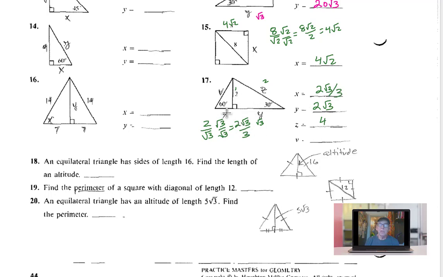Now double the x, or double the short side, is going to be our hypotenuse. So 2 times 2 root 3 over 3 is going to be 4 root 3 over 3. And we have those done. Let's look at number 19.